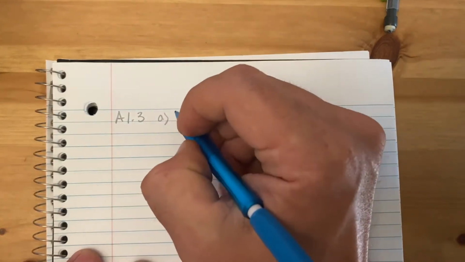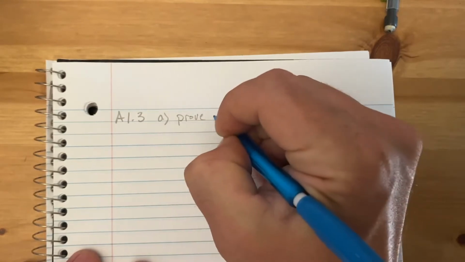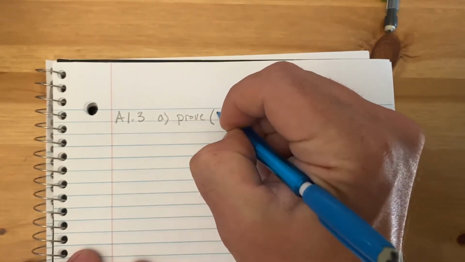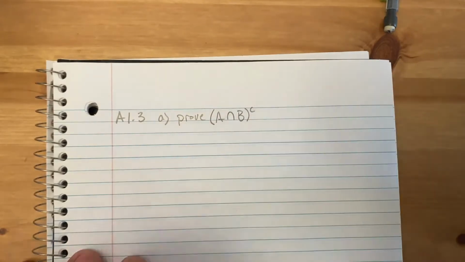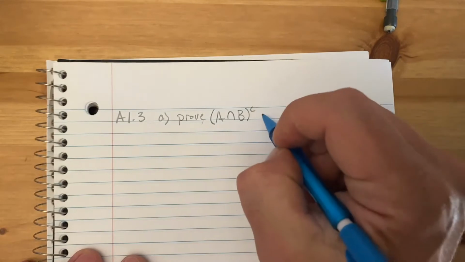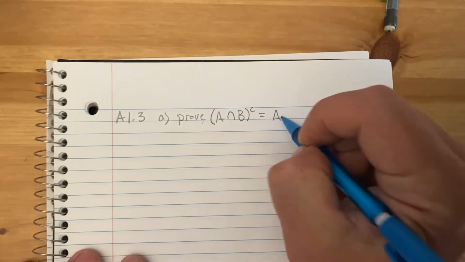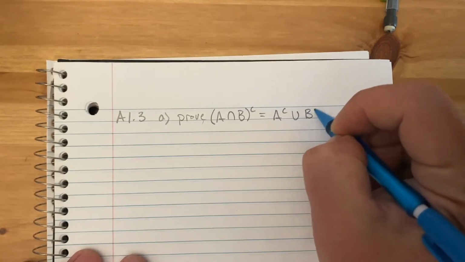And the first one is to prove that the complement of the intersection of A and B, or A intersect B complement, is equal to A complement union B complement.